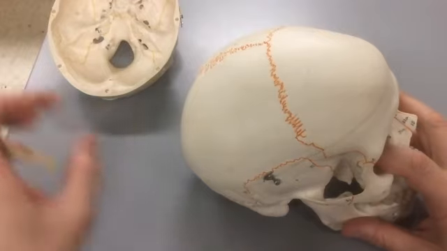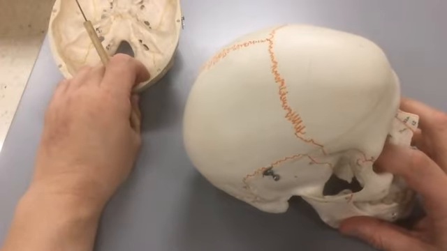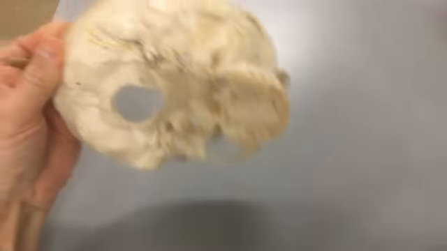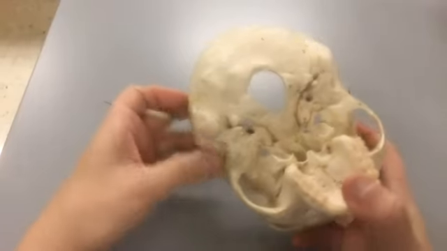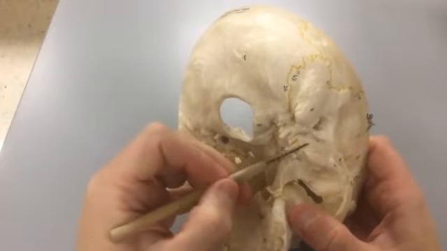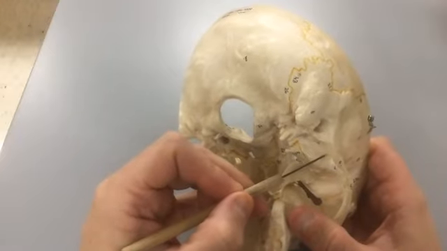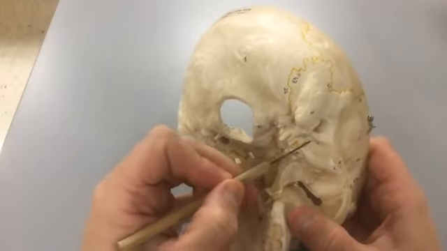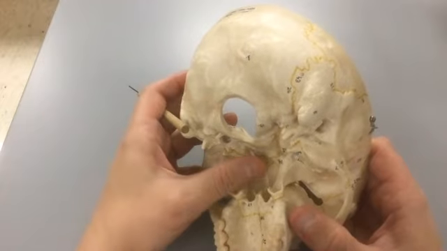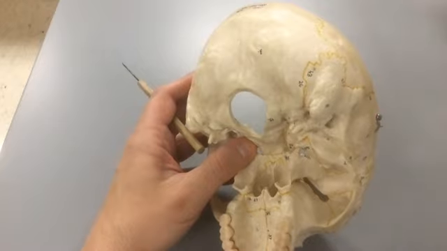Okay, the last marking on the bone that we're going to take a look at is called a fossa. This is a shallow depression in the bone, and this is called the mandibular fossa after the bone with which it articulates. And so if you're looking at this, you can see the mandibular fossa right here, and this is where a portion of the mandible that we'll take a look at later actually sockets into the bone here and forms part of the TMJ, or temporomandibular joint.